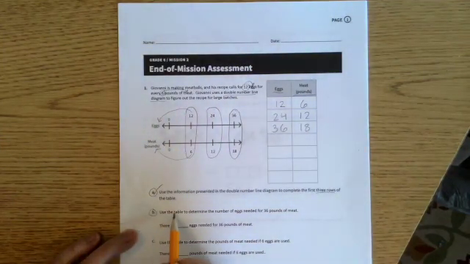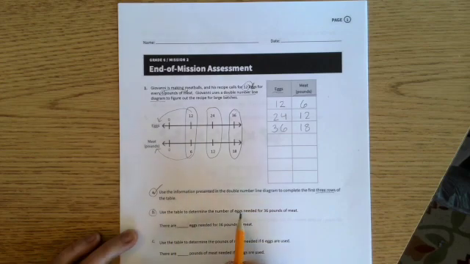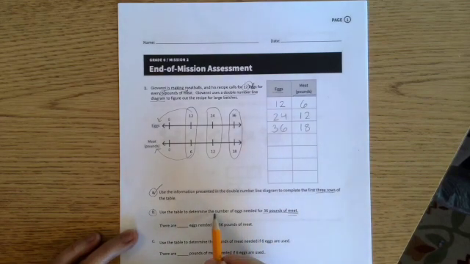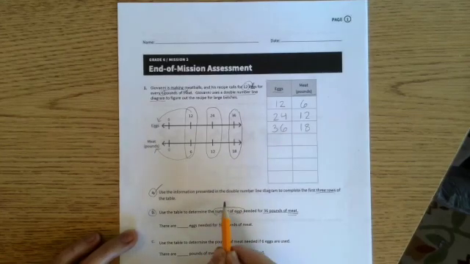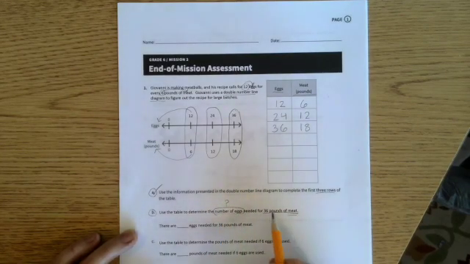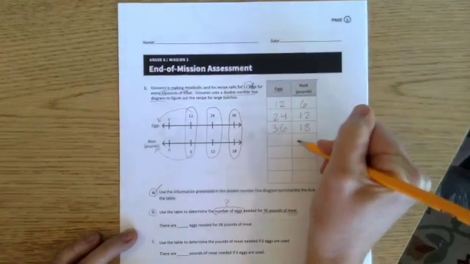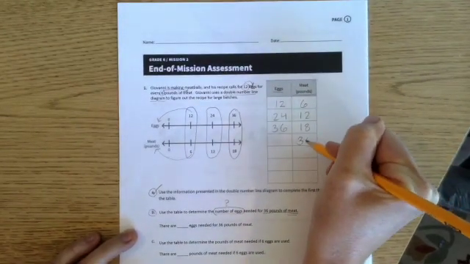B says, use the table to determine the number of eggs needed for 36 pounds of meat. All right, so we want to know the number of eggs. That is what we do not know. We know how much meat, so we're going to go to the meat column, and we're going to put 36.